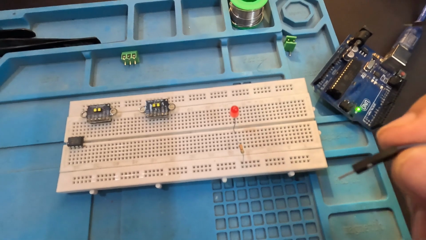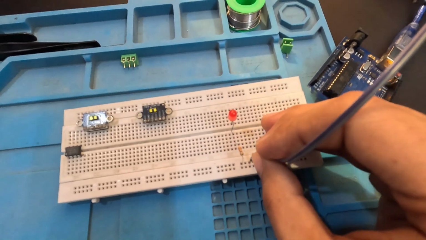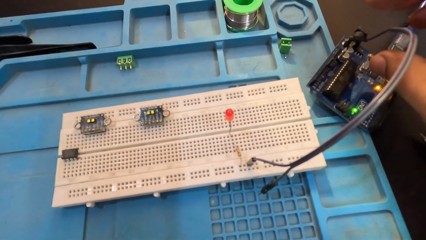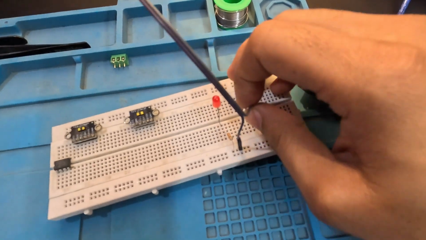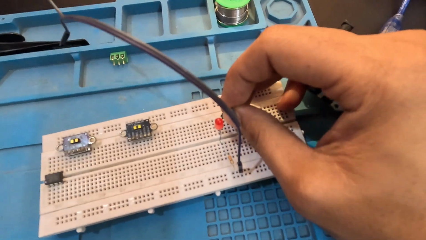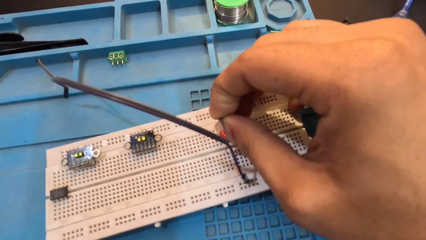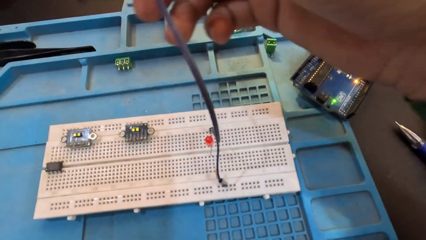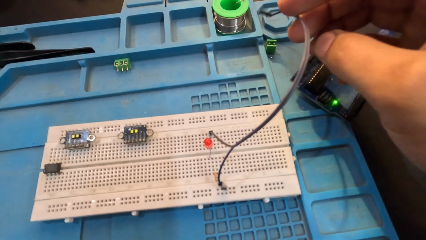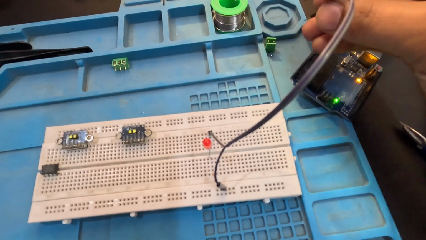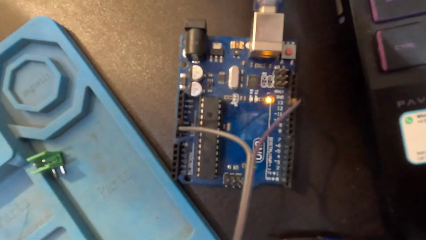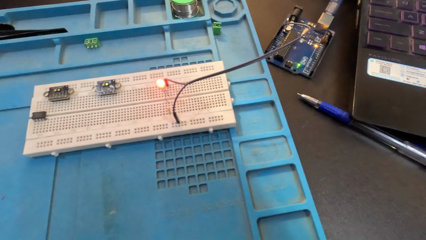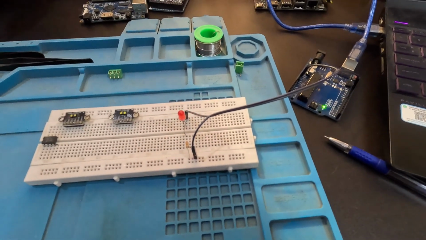Now we have a jumper. One jumper I have connected to the leg of the resistor, and the other jumper I have connected with the short leg of the LED. Okay, now same thing, the short side of the LED should be connected with the ground of Arduino. Now we have connected our wires properly, and the results are like this.